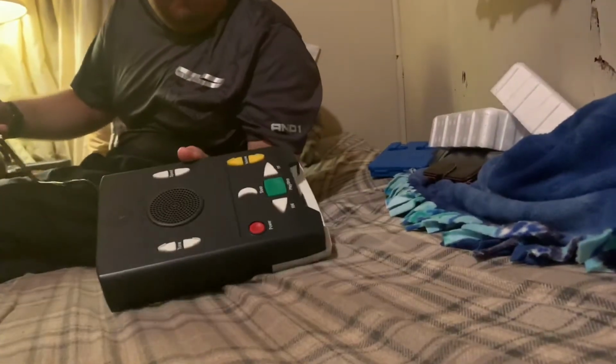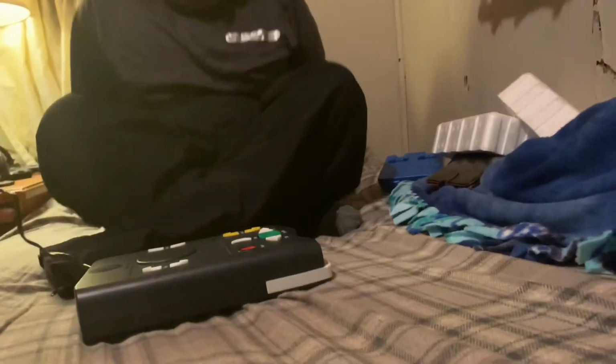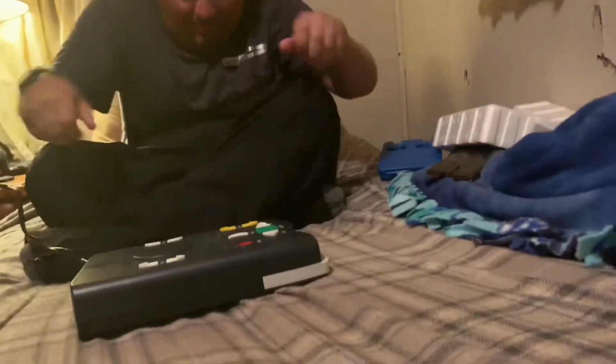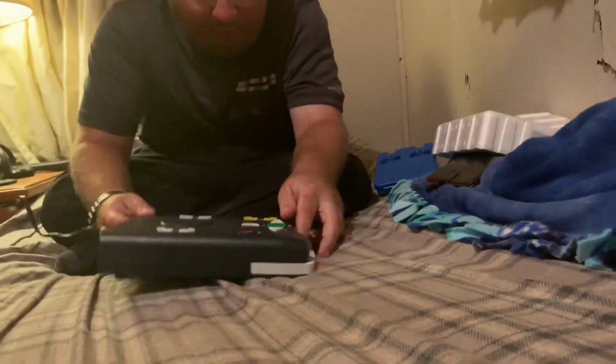Player on. Press any button to learn about its function. Okay, so now that we got some power to this thing, and I'm really getting comfortable.